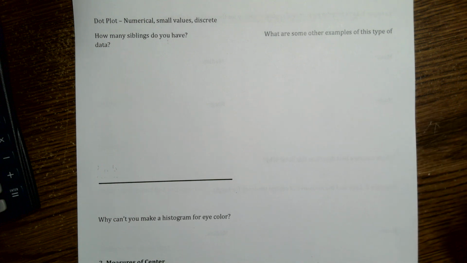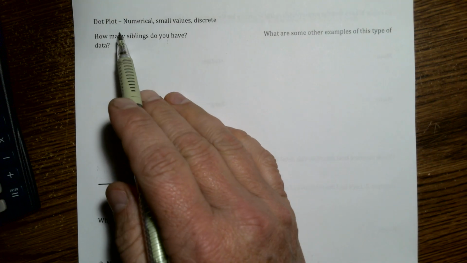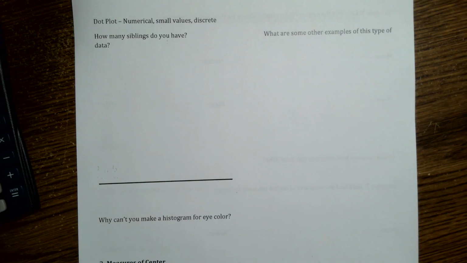All right, welcome to page 3 of lesson 4.1 on statistics for Math 1. And we're going to take a look at the last type of plot, and this is called a dot plot. This is for numerical values that are small values. They're definitely discrete values. And here, you would probably put dots for each individual number as opposed to ranges of numbers. The histogram is for ranges. The dot plots are for very specific ones.